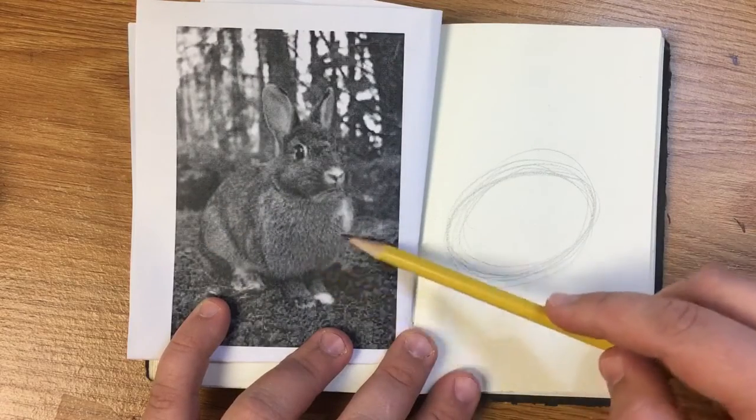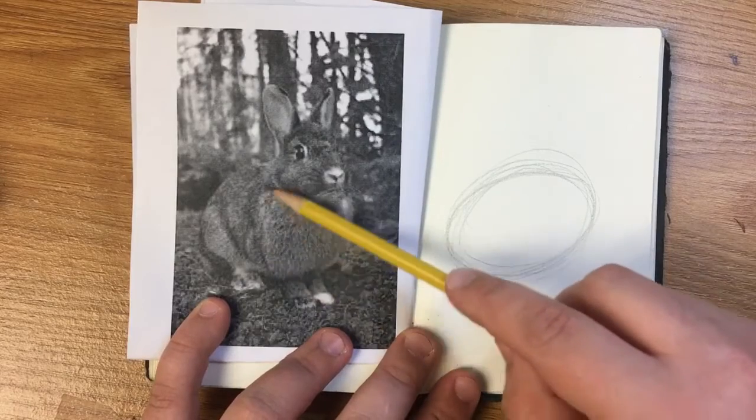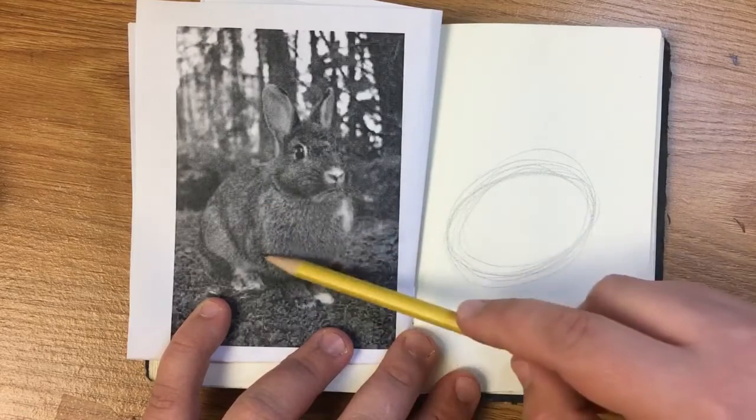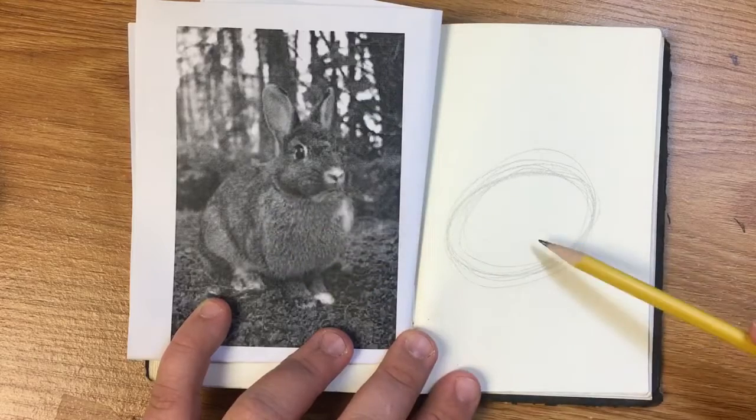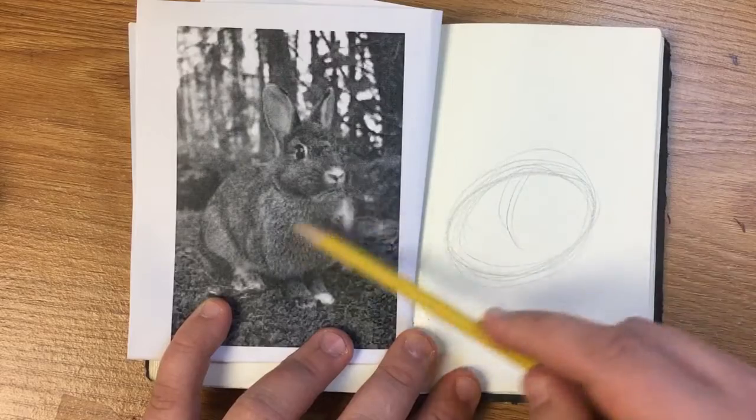And then this right here, we can actually kind of see this indentation where there's a darker shadow. That's showing its shoulder lump. So what I would suggest doing is drawing a little line, kind of like a parenthesis going up to indicate where the shoulders are. Kind of a little bit buff for rabbits.